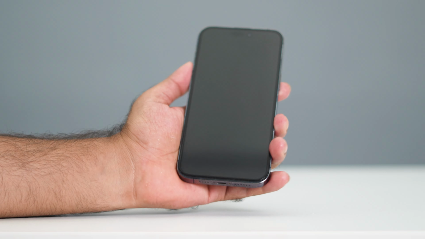Next, you have to try a force restart. Like I always say, a force restart is going to help you a lot with many major issues, so you just need to try it. To do a force restart, press the volume up followed by the volume down, and then press and hold the power button. You just need to do it properly.